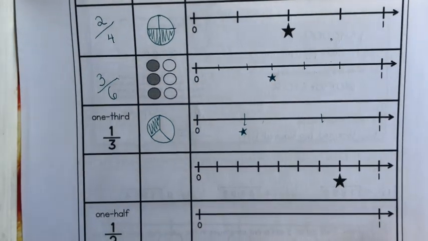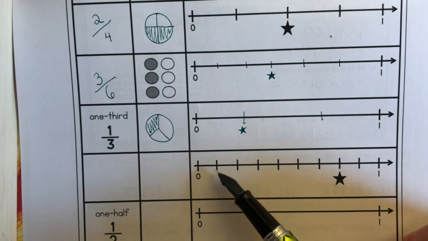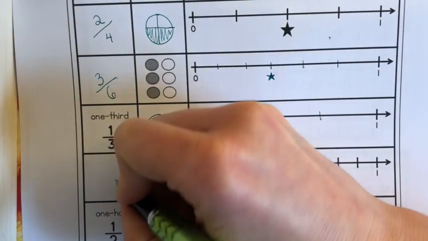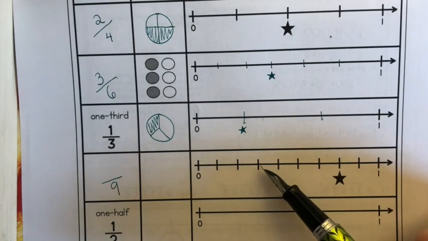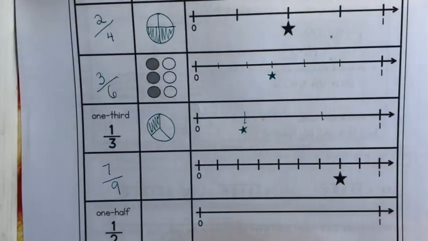There you go. Okay, so next I'm going to go through here, and I'm going to mark, how many pieces do I have? 1, 2, 3, 4, 5, 6, 7, 8, 9 pieces. So 9 is my bottom number, and I have 1, 2, 3, 4, 5, 6, 7. The 7th one is marked. So I have 7/9.